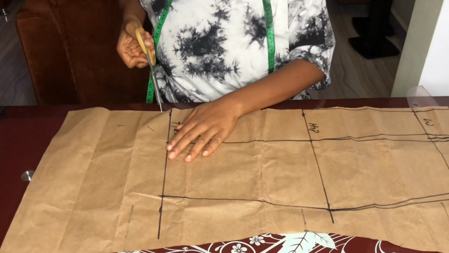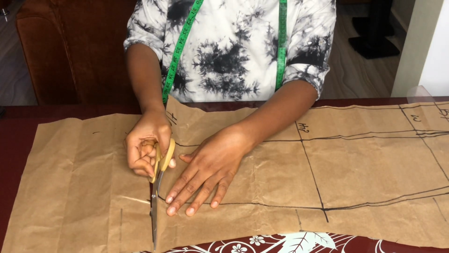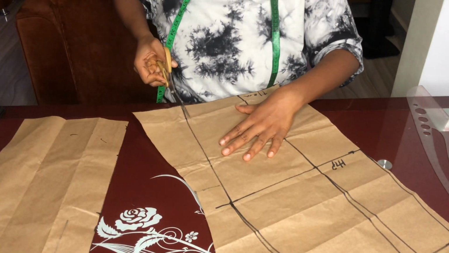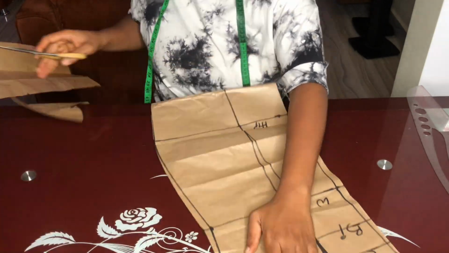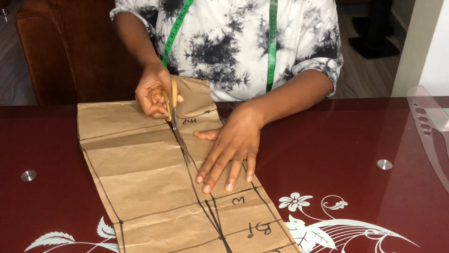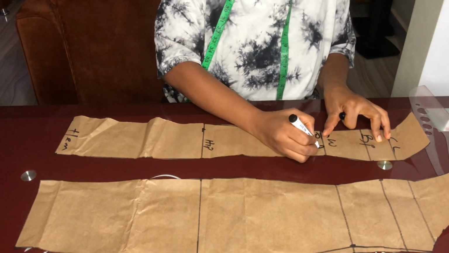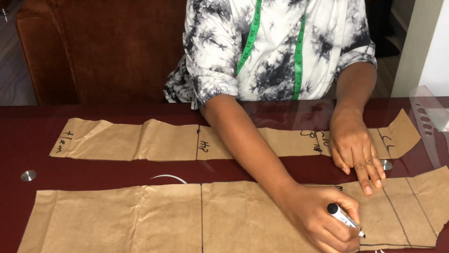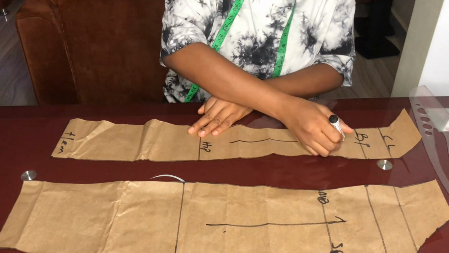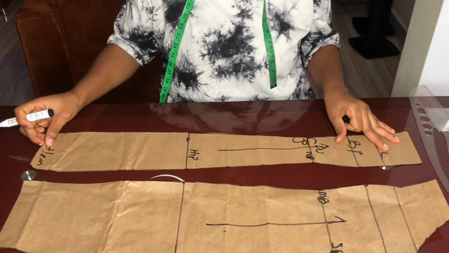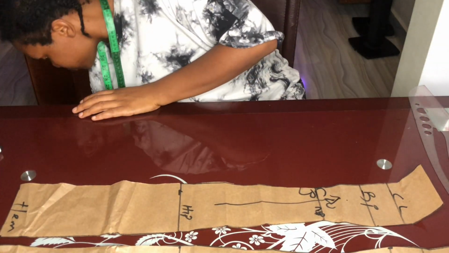Please do not forget to cut out the dots. They are very important, okay? So after cutting, make sure to label your pieces. Label them in a way that it will be easy for you to indicate which piece is which. Now this is our back pattern ready.